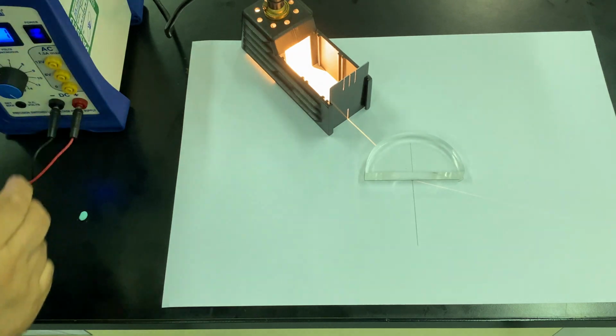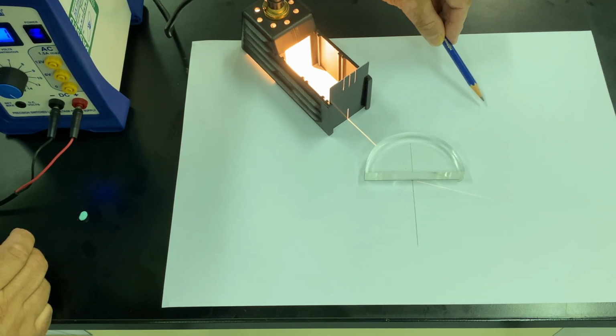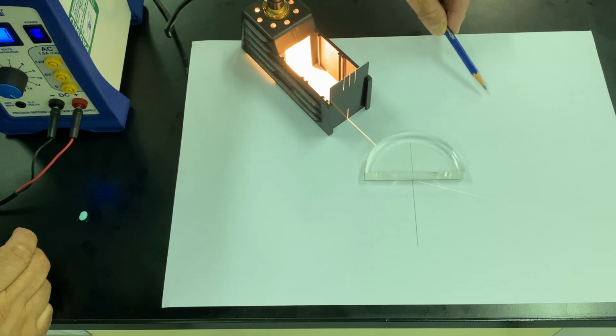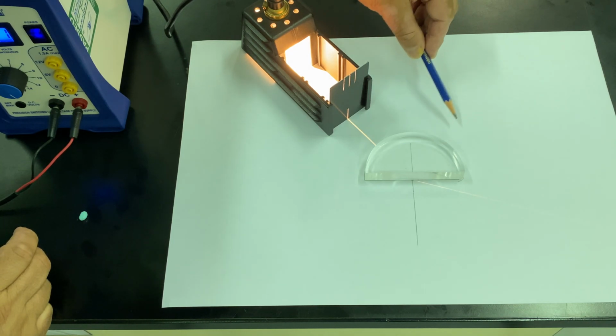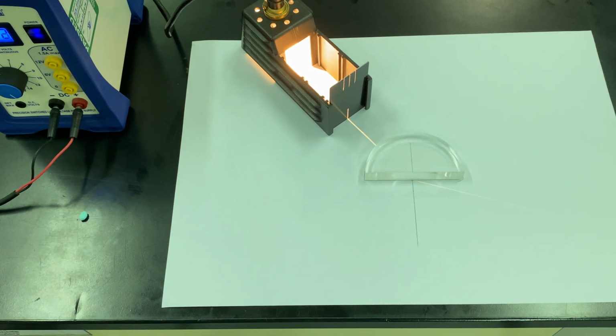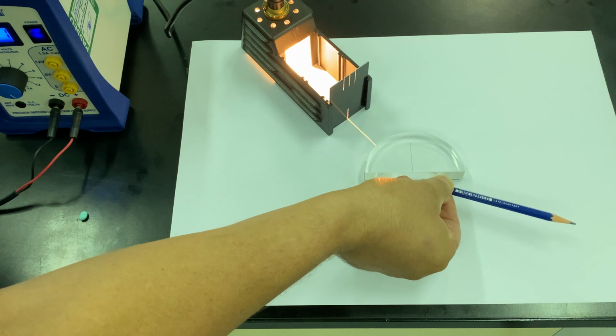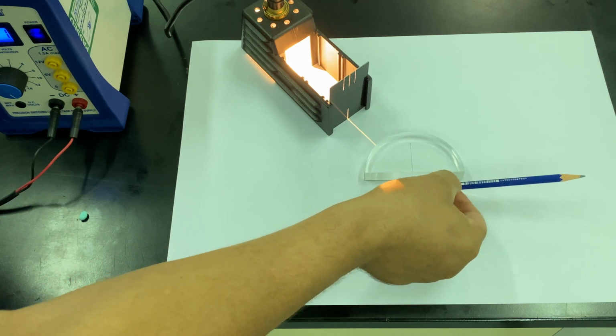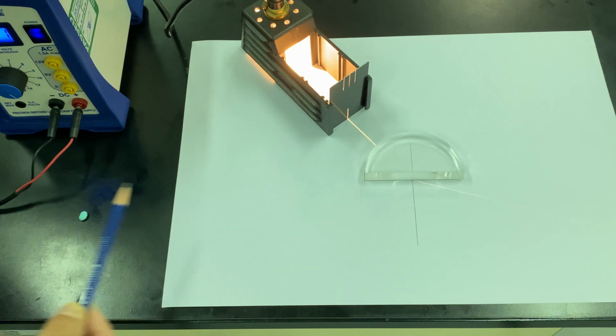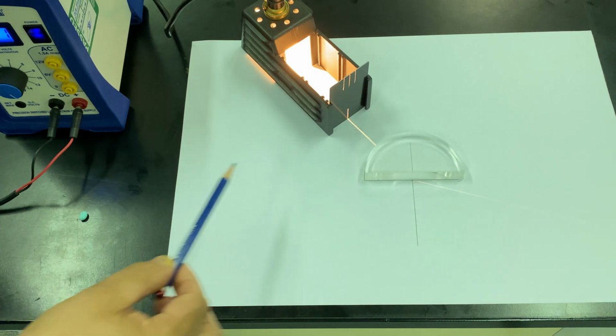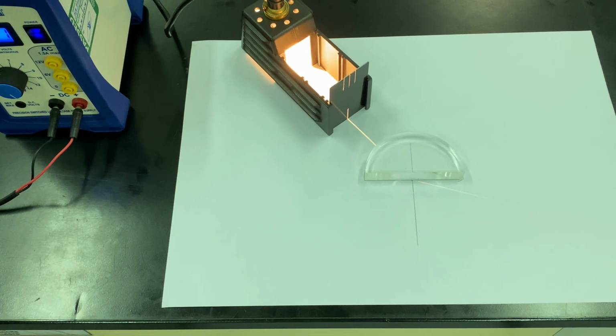Now we should be able to start to see a reflected ray here. There's a faint reflected ray, I'll turn the lights off in a minute, and there's the refracted ray. But as you can see, that refracted ray is moving more and more parallel with the edge of the perspex block. Much better if I turn the lights out.